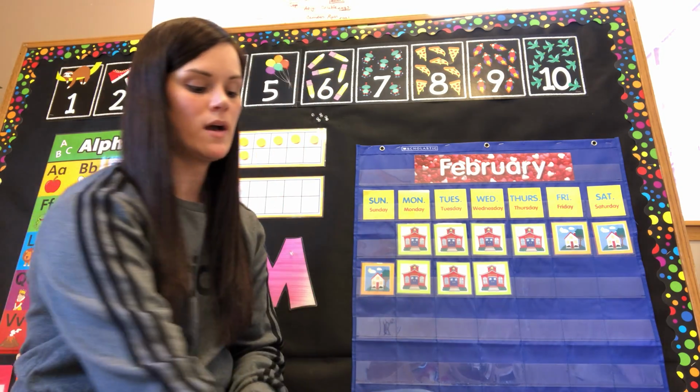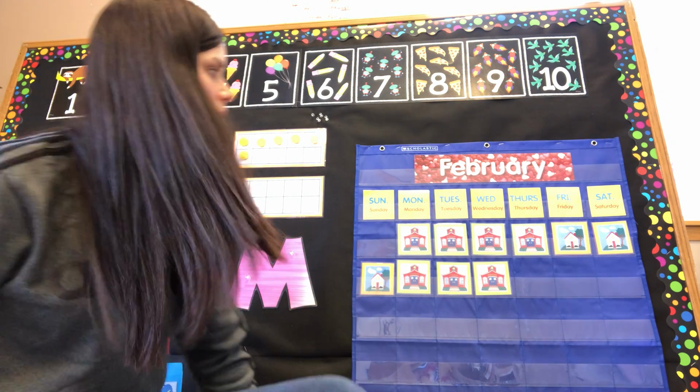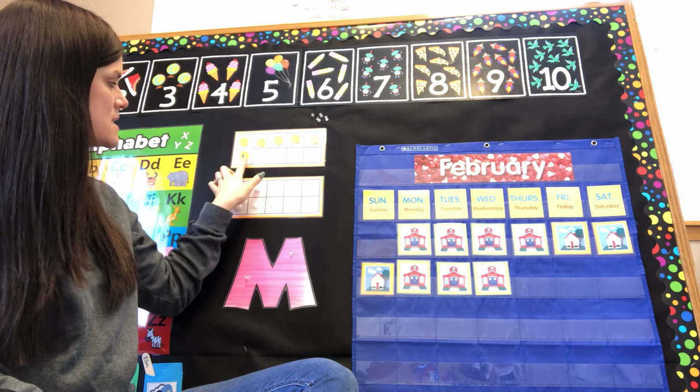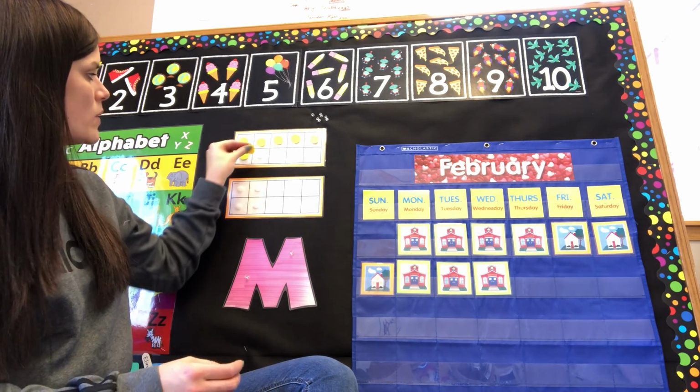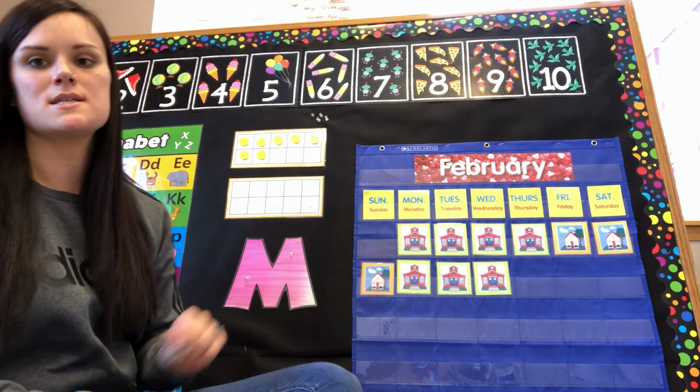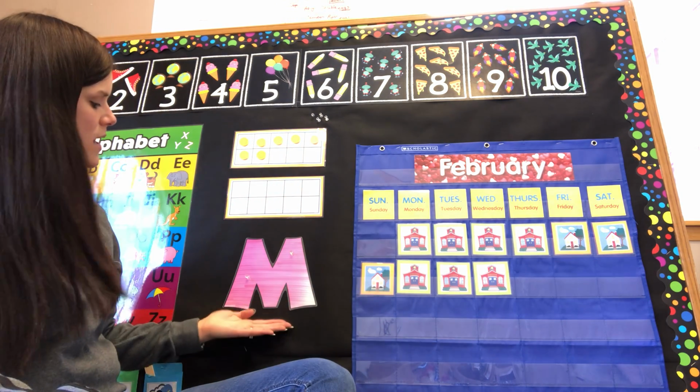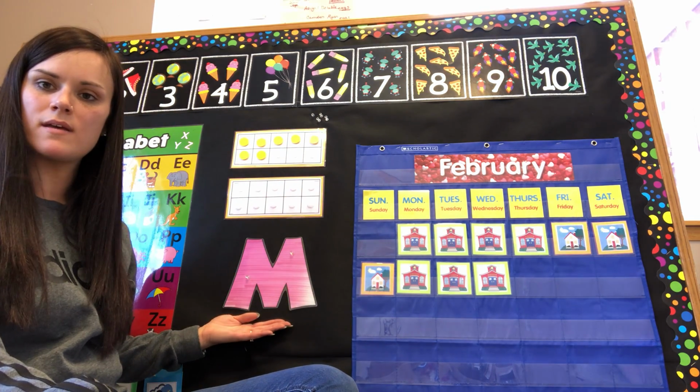Hey, we also need to add a dot to our calendar. Yesterday we had 1, 2, 3, 4, 5, 6. And if we put one more, the number that comes after 6 is 7. You got it. And what is this letter of the week?